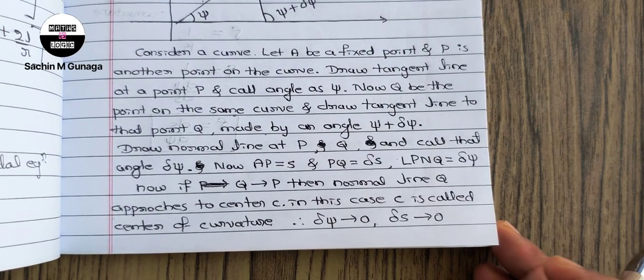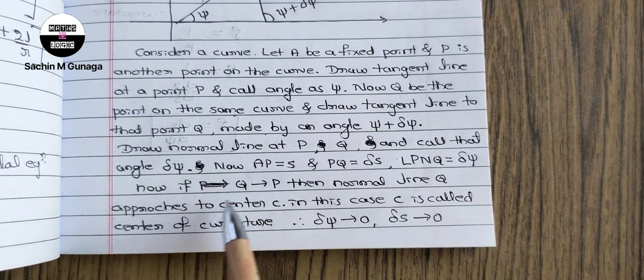Next, what we need to do is move the point Q towards P. So Q approaches P, then what will happen?